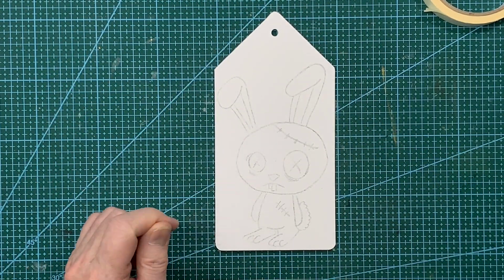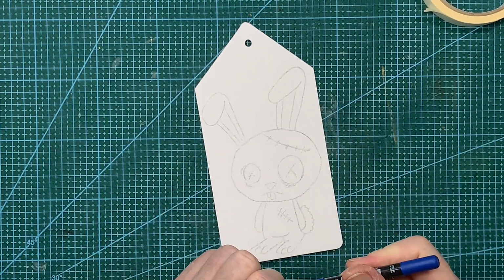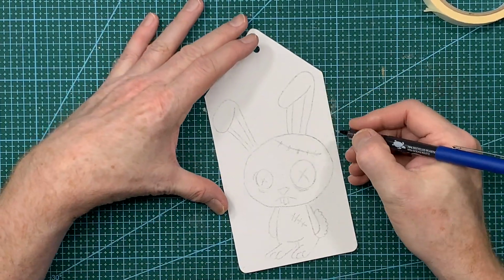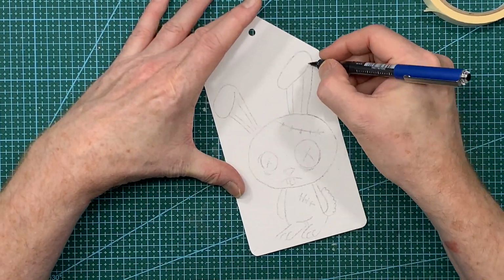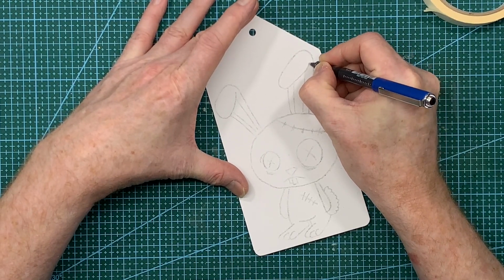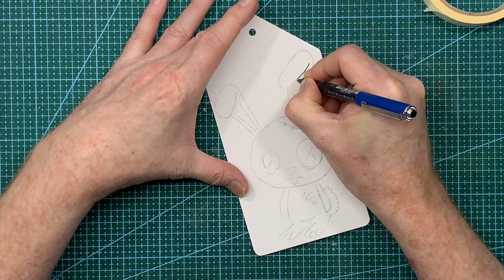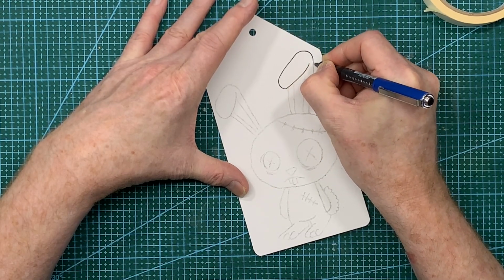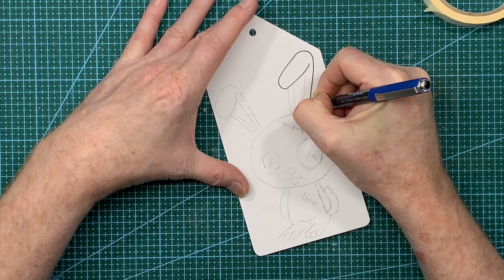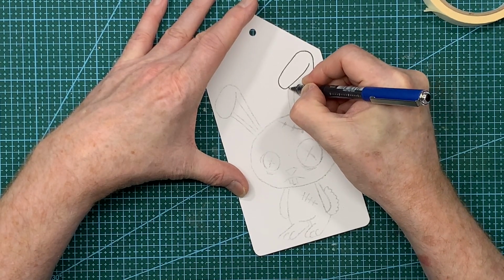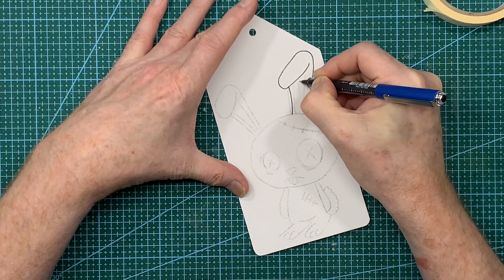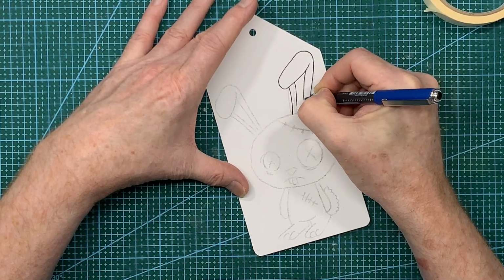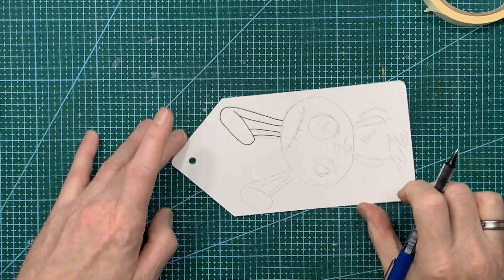So what I can do now is come back in with a pen and start adding in that detail. I'll try and work from the top upwards. Then I can start to finesse those lines a little bit, and as I'm adding them down, I can tidy them a little.